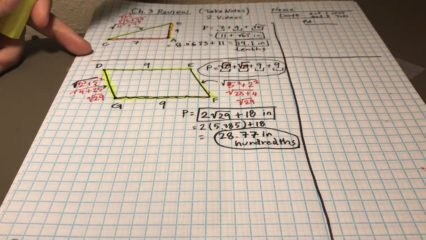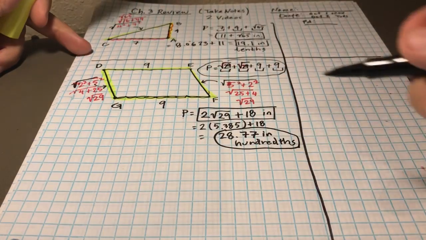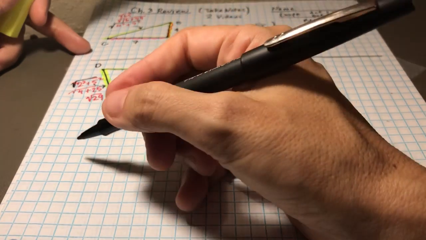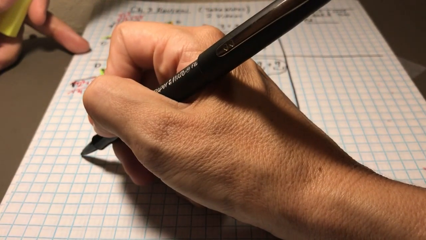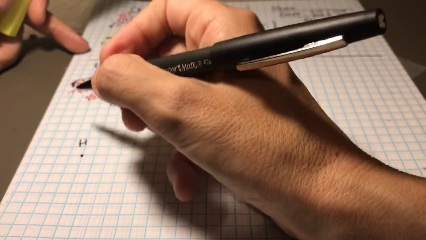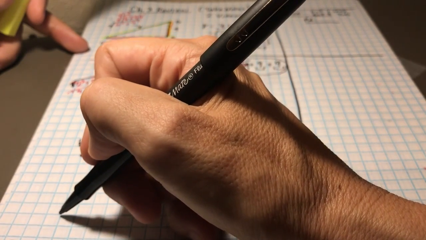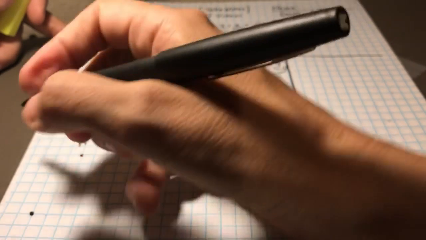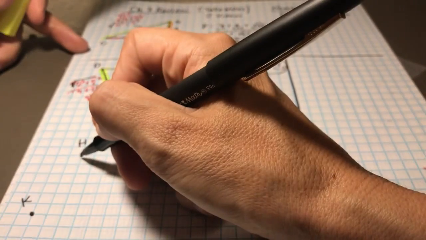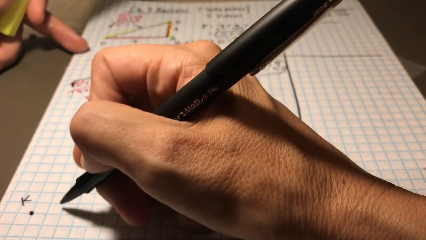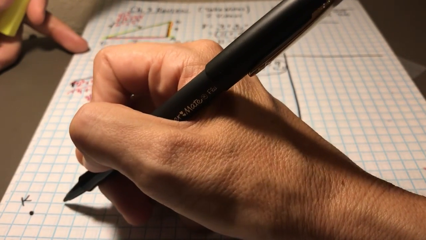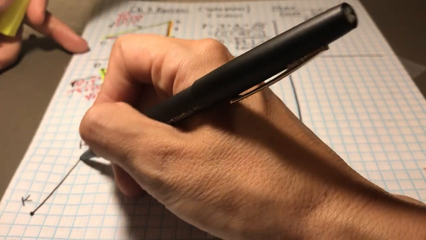So let's do it. Our trapezoid, I'd like to call HIJK. So let's make a dot, H, and I want to go down 6, 1, 2, 3, 4, 5, 6, and over 2. I'll say that again. To make my trapezoid, I want to go down 6, 1, 2, 3, 4, 5, 6, and over 2.